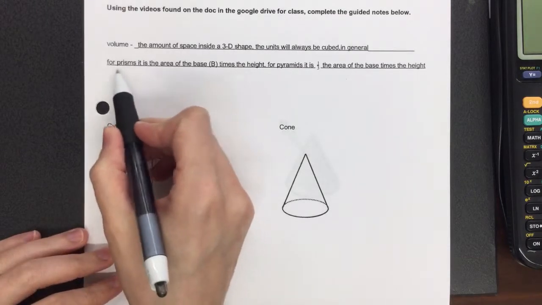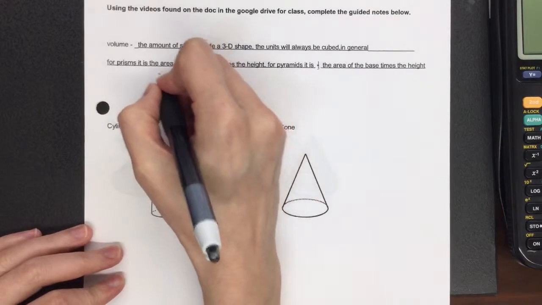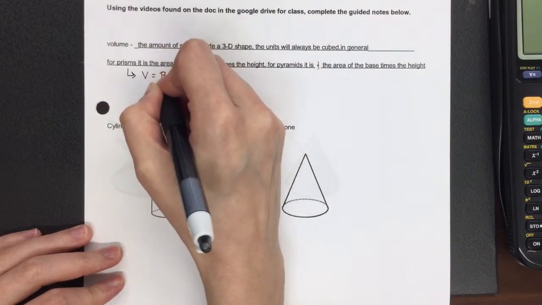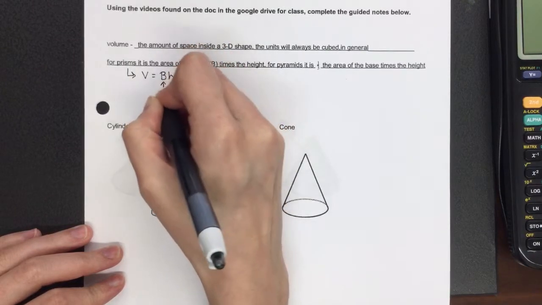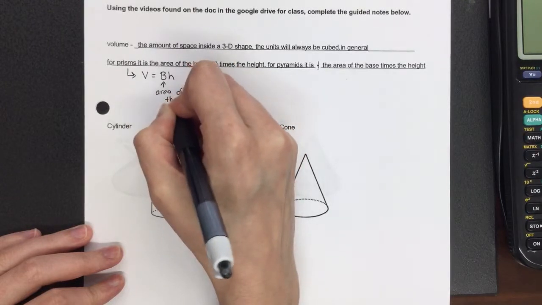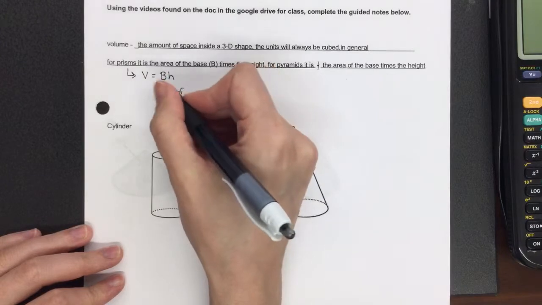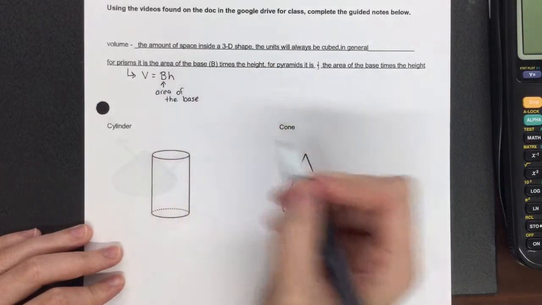The first one is things that are prisms and generally have the shapes of prisms. Volume is going to be equal to the base times the height, and this is the area of the base. And notice that they use a capital B for this, and that's to tell you that it's area.